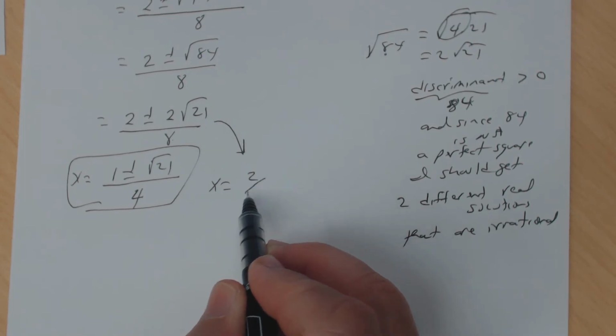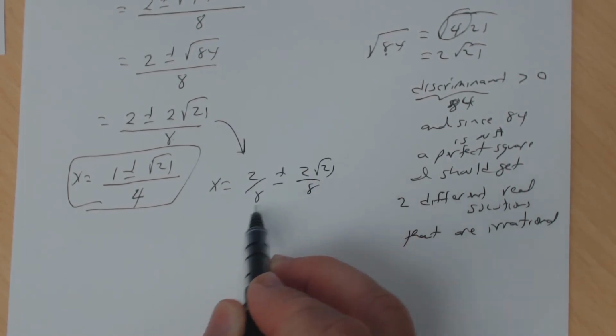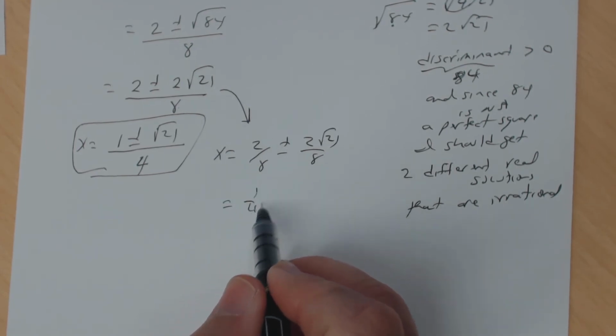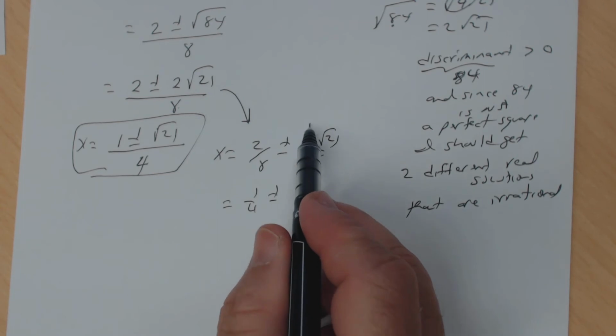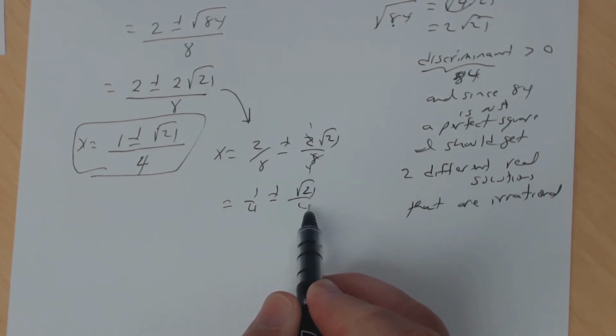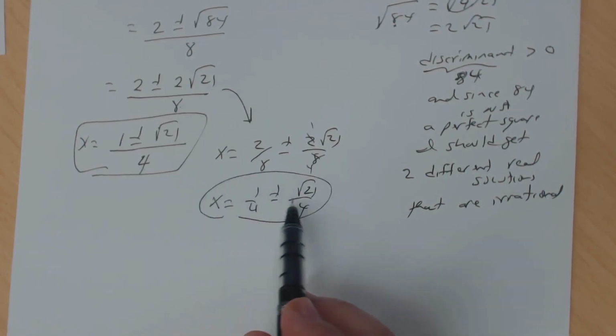You get 2 eighths plus or minus 2 square root of 21 over 8, but then reduce. 2 eighths is 1/4, plus or minus, and then again 2 eighths. That's going to be 1/4, just like this. So you get square root of 21 over 4. All right, so that's another way of writing your solutions.